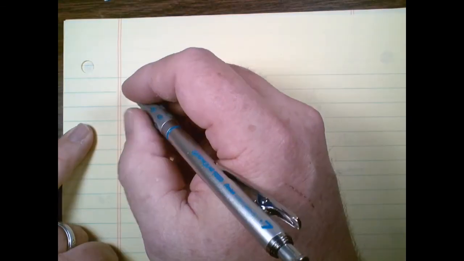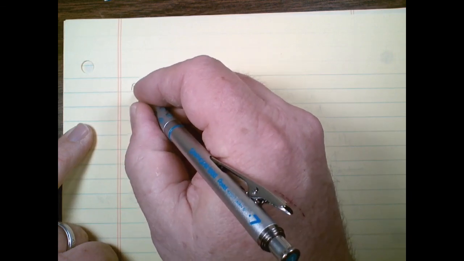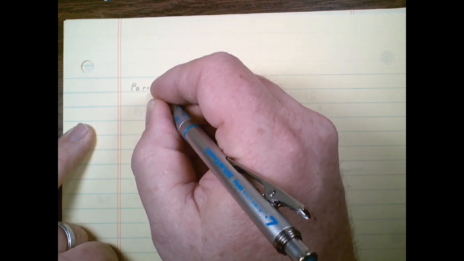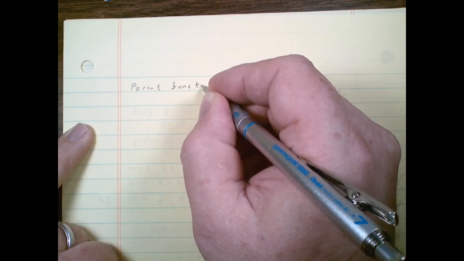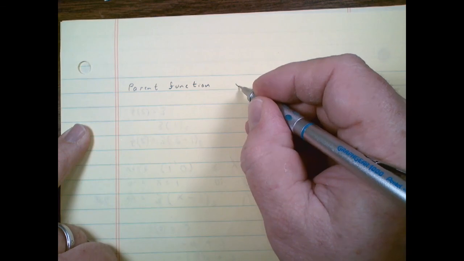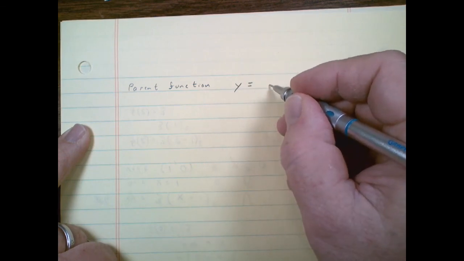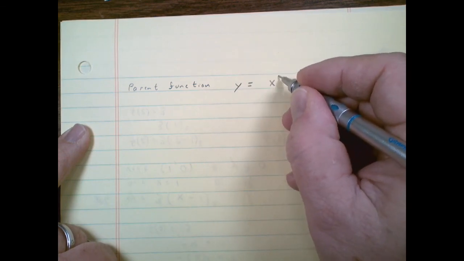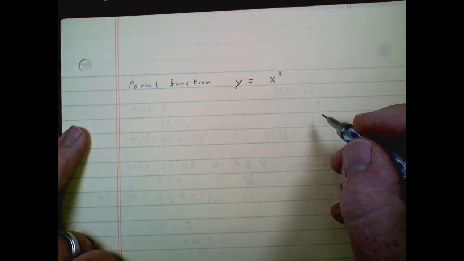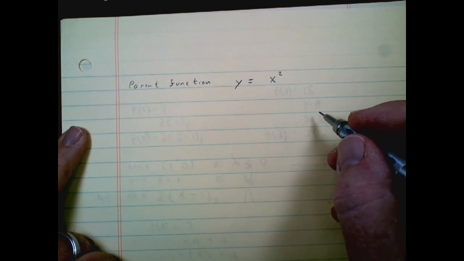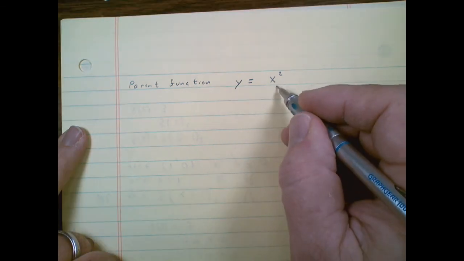Okay, now for 7, 8, 9, and 10, we're going to do something a little different. We're going to look at how the graph changes from the parent function, okay? So the parent function is the easiest. And that's y equals just x squared. So the a would be 1, b and c are 0. This is known as the parent function.